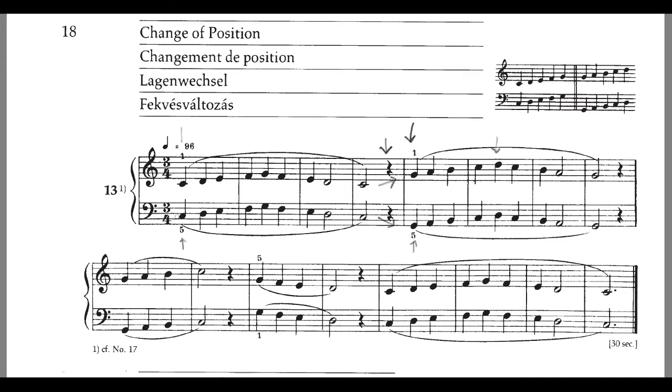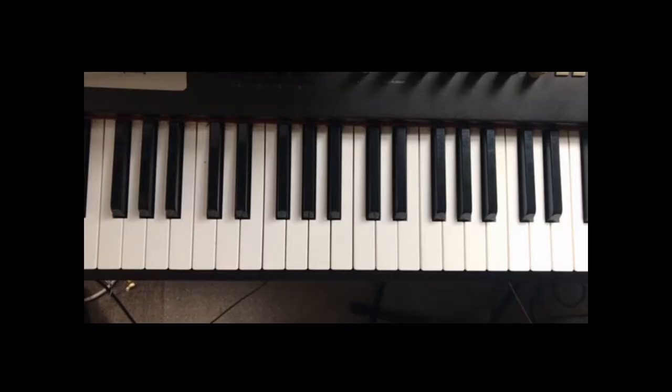There is one more hand position change, and I'm going to let you figure this one out. This one happens in the third measure of the second line right here. And see if you can figure this one out on your own using the three questions. What note am I on? Where is that note in relationship to middle C? And what finger am I going to be playing on that note?